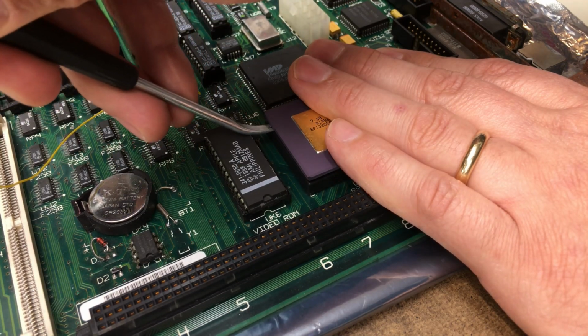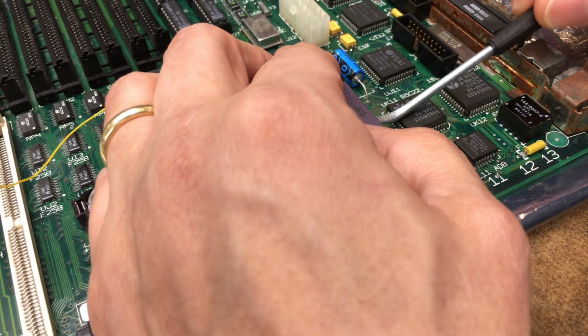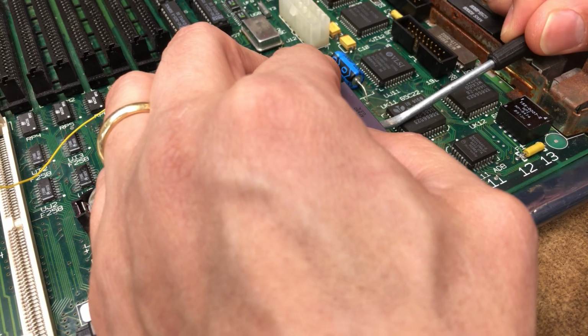Can we replace this chip? Certainly. And if the chip ends up being bad, we might have to do that. But we want to avoid having to replace a chip if we don't need to.